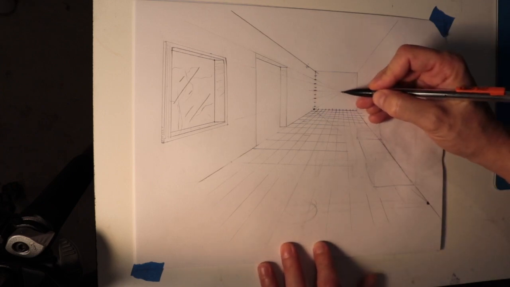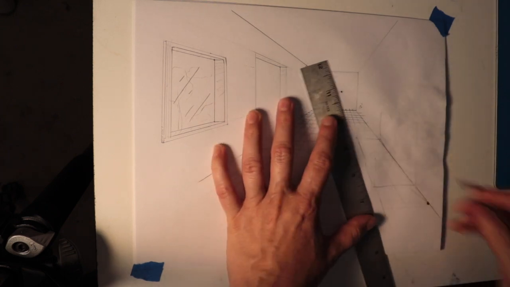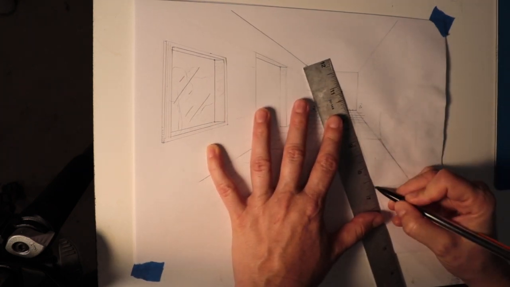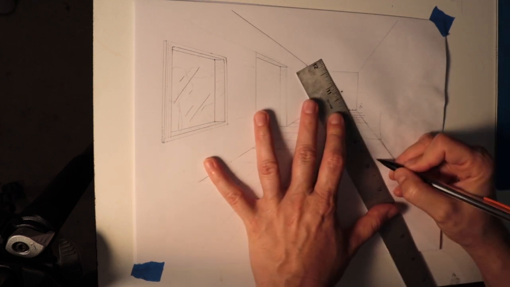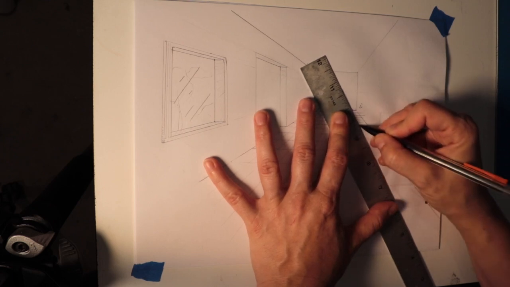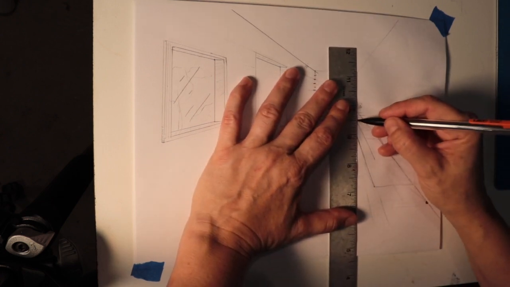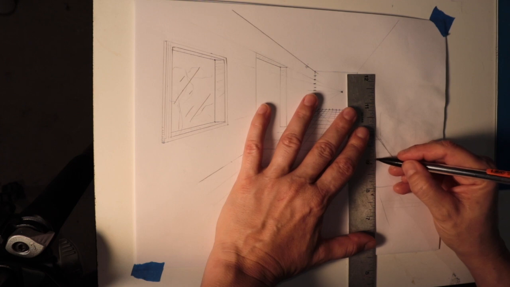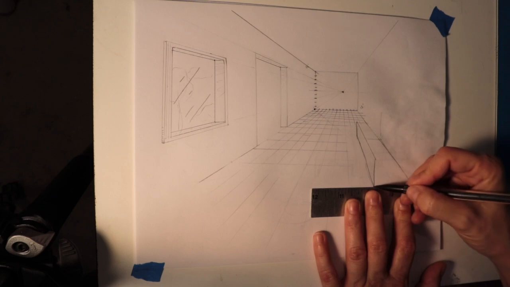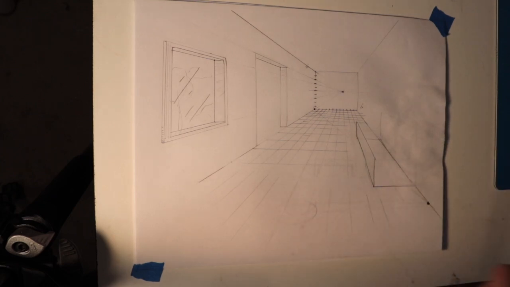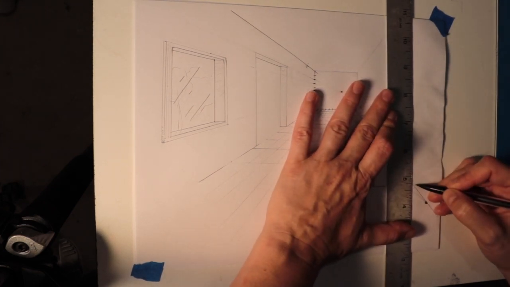And then using the vanishing point, I would connect the edges so that they're right in line with one another. Make sure that you're using the vanishing point for this. You're not just making stuff up. Clean up your line work so that this is a vertical and this is a vertical. Fix that horizontal so it's prettier and an actual horizontal. Fix my vertical.